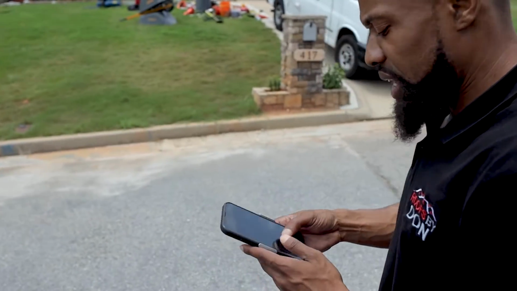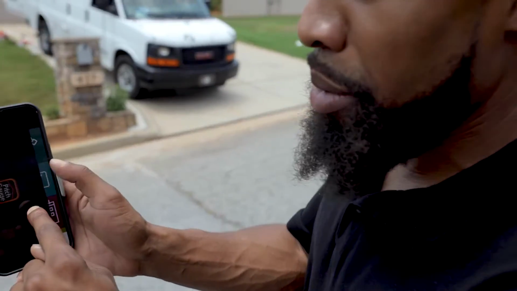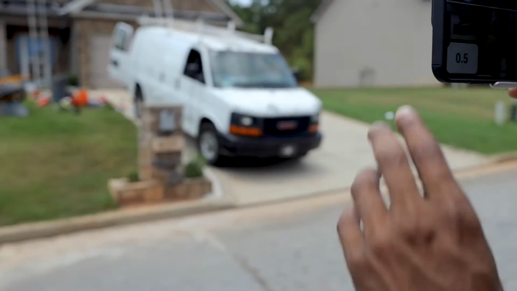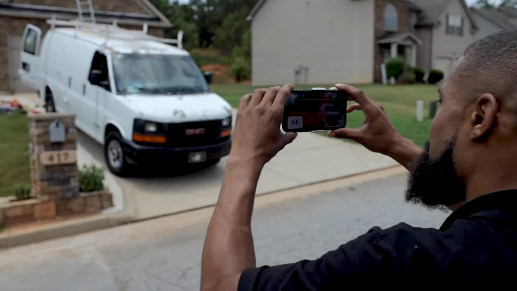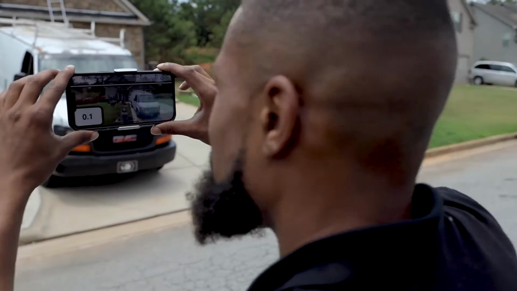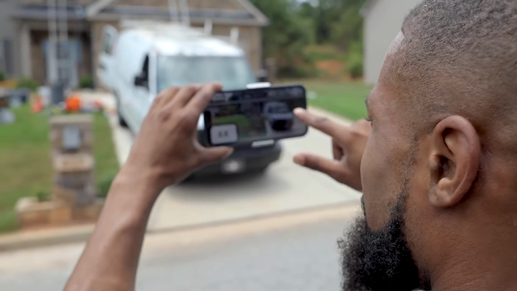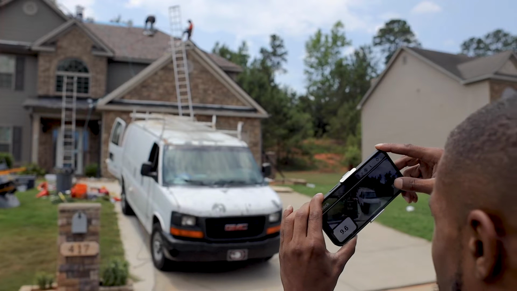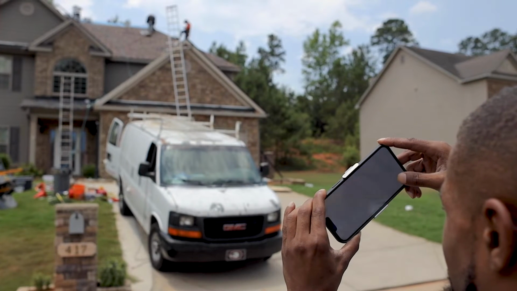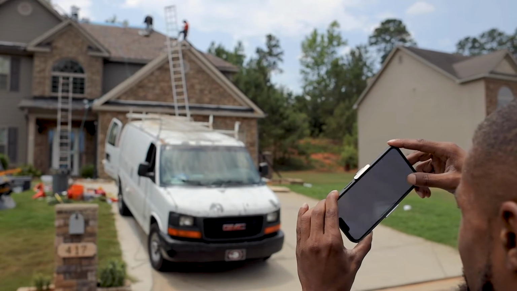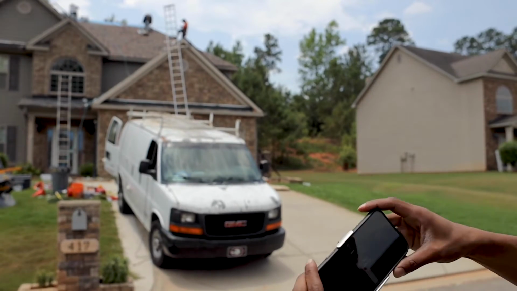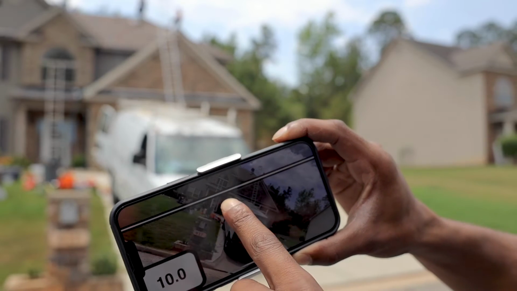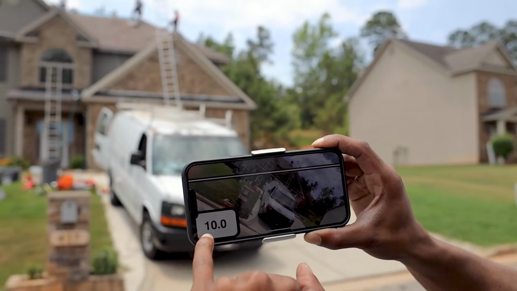But the other cool thing is that you can put on a camera mode where you're able to get the pitch from the ground. So all you do is you go to the house, get centered, and then with this line right here, you just line it up with the roof. This one right here is looking like, so you see right there, it's looking like a 10 pitch. It's lined up right there.